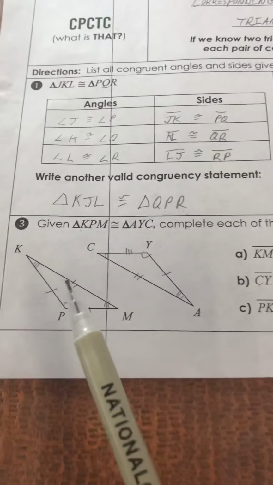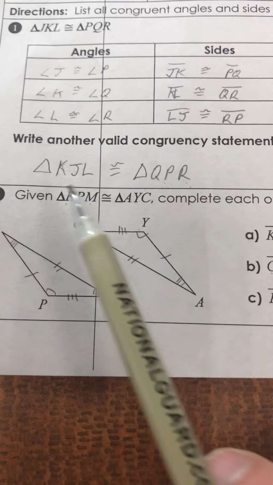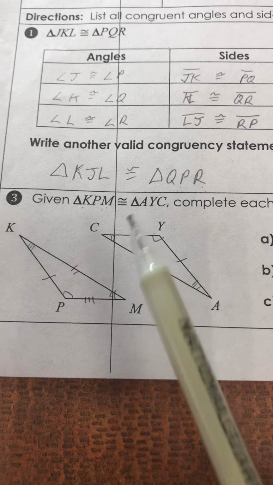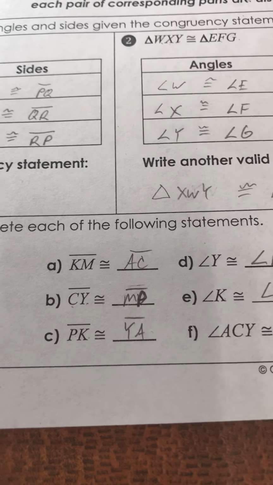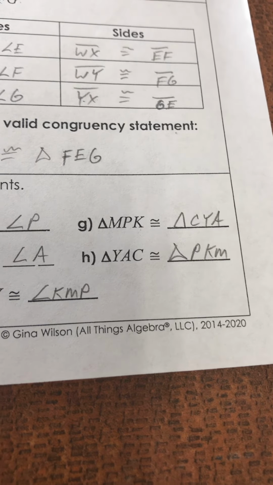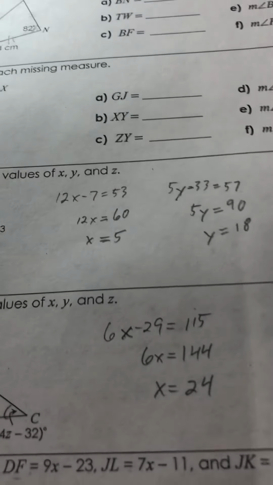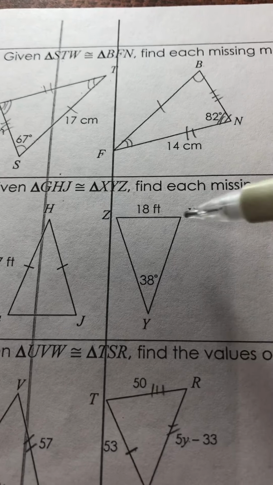Okay, for number 3, go ahead and mark what would be equal using this statement. And then you're going to find these as your answers. There's your A, B, and C, D, E, and F, and G and H. On the back, I'm only going to go through the odd ones. Actually, I skipped 4 and 5. I don't know why I didn't do 5. I guess I could do 5 with you right now.